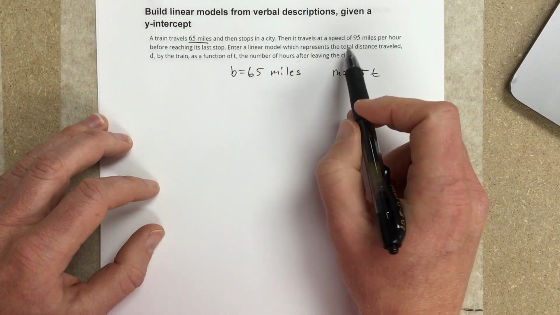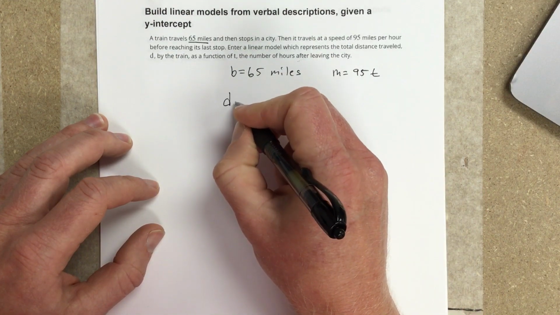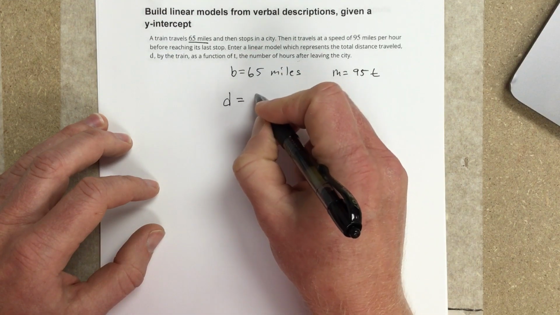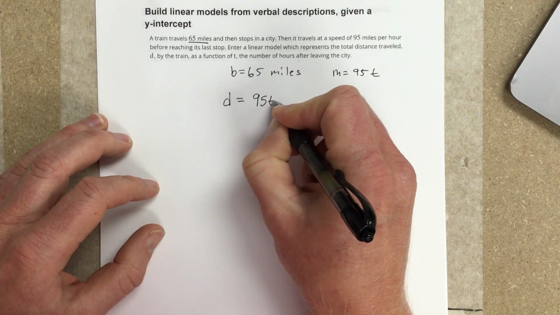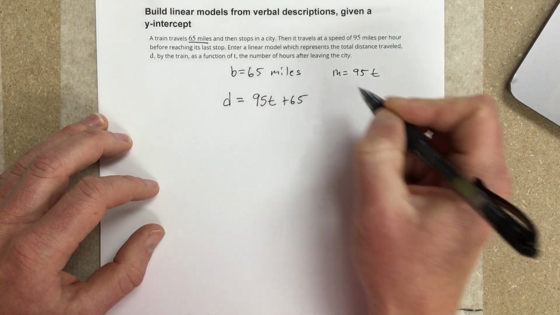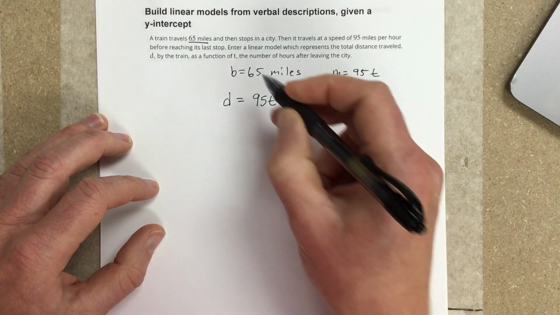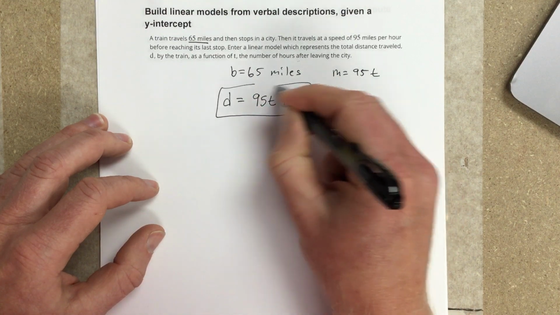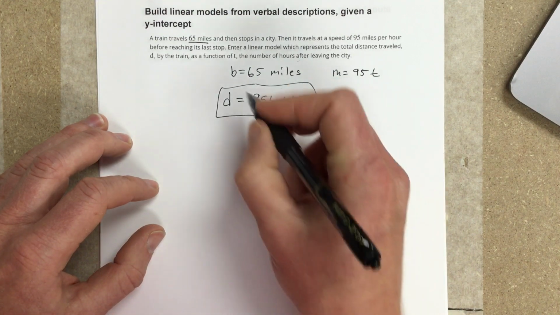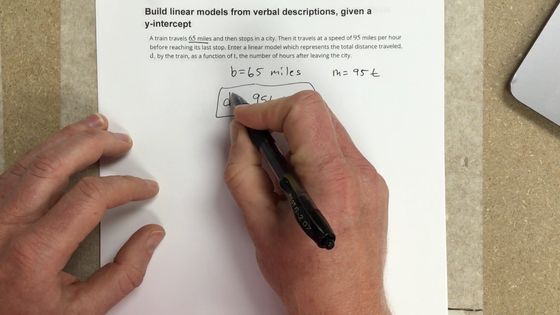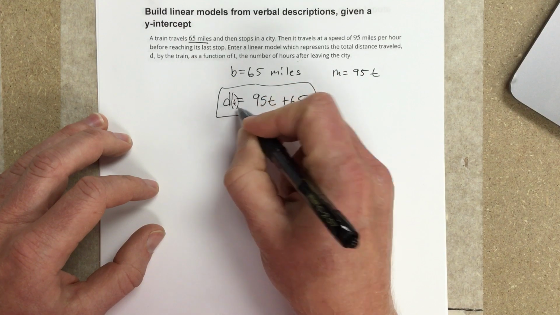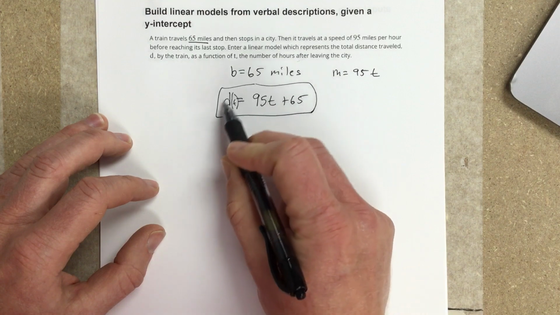So our equation then would be d, the total distance, is equal to 95t plus 65 miles. And that's the equation for this problem here. Now we might say d of t. That might be a little bit better because our input value is t here, so we have it in function form.